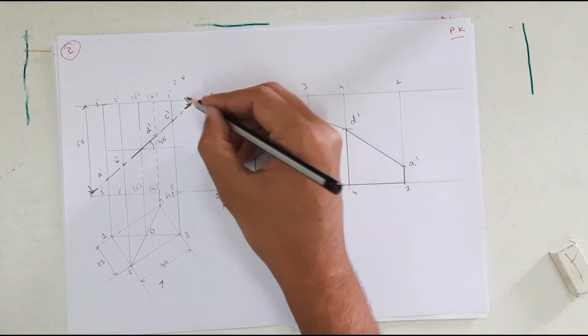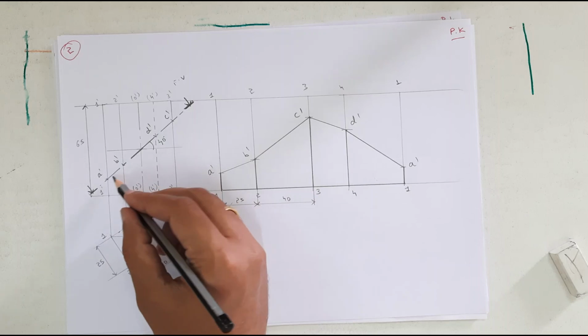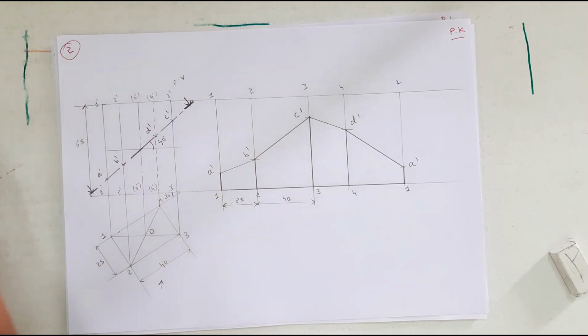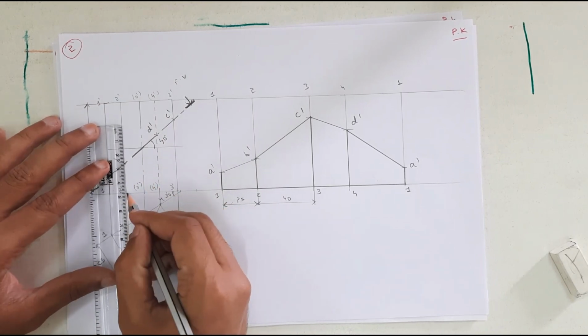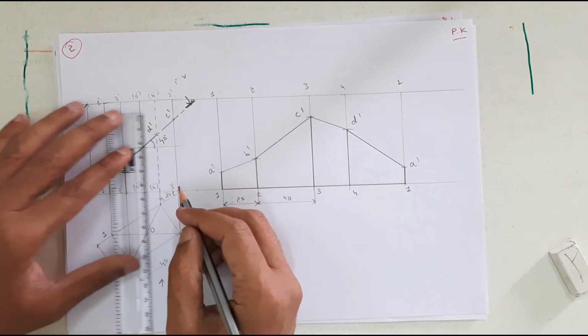See, the arrow mark represents what? Retaining the lower portion, removing the top portion. Hence, this bottom portion must be dark.